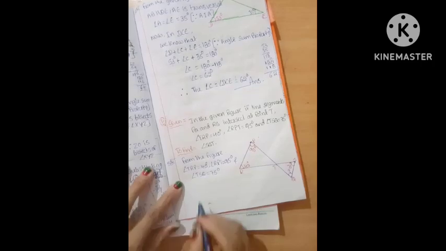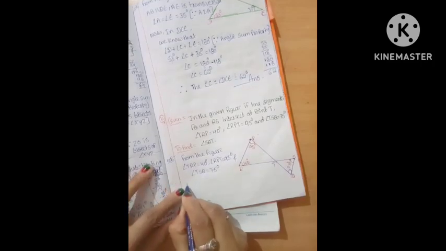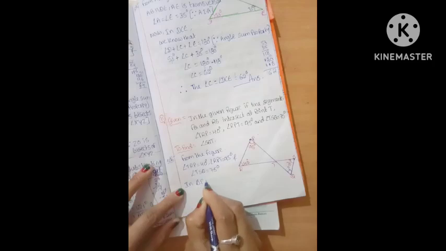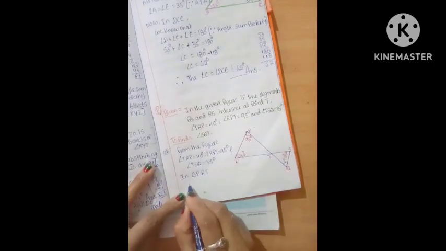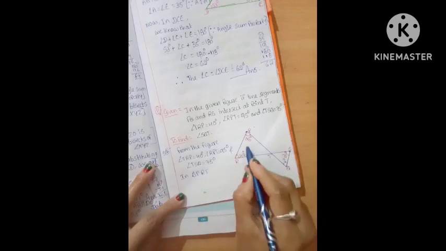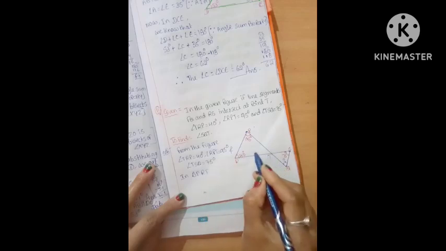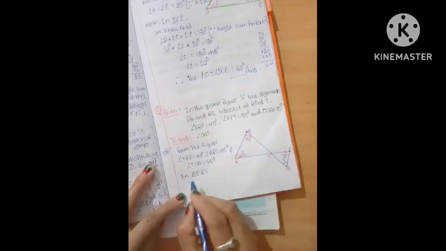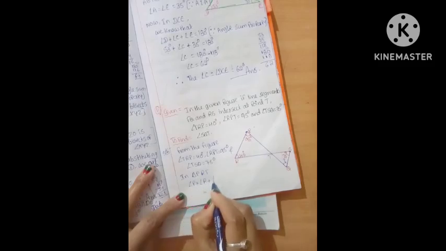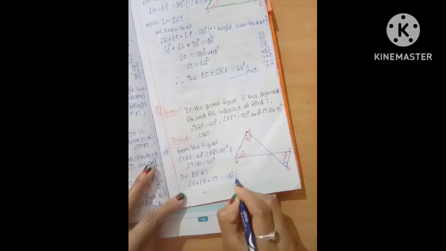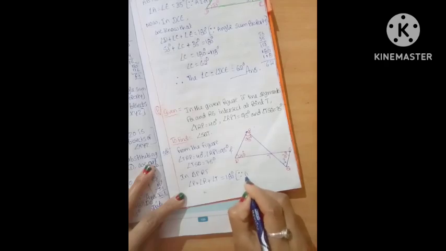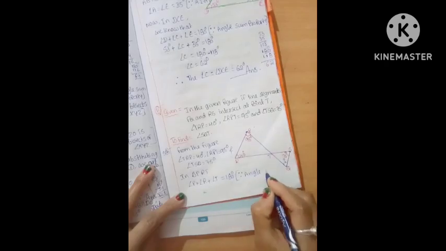So in triangle PRT, we know that the sum of the three interior angles is equal to 180 degrees. So angle P plus angle R plus angle T equals 180 degrees. Why 180 degrees? Since we are using the angle sum property here.